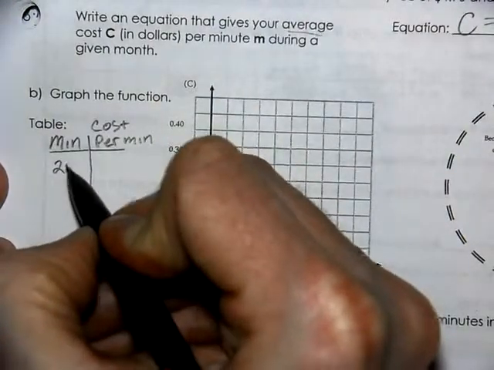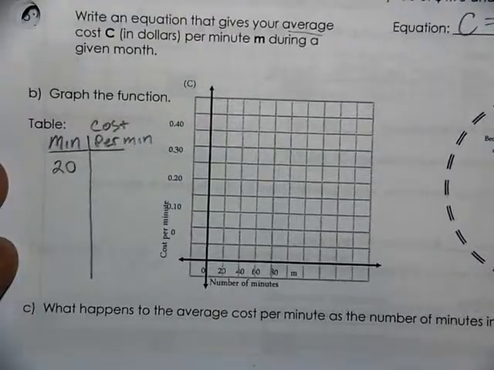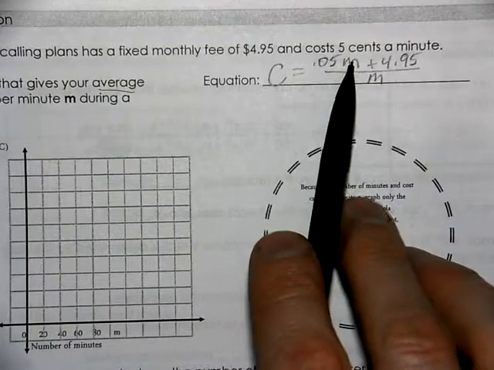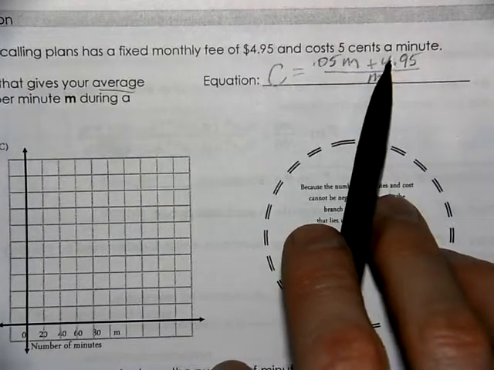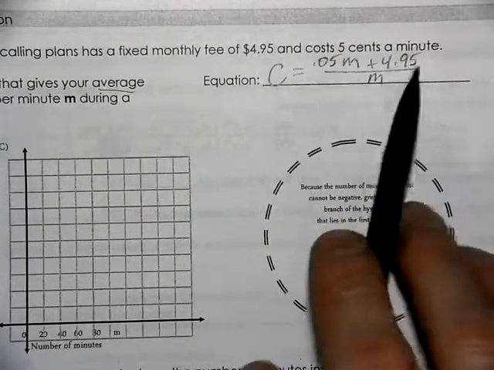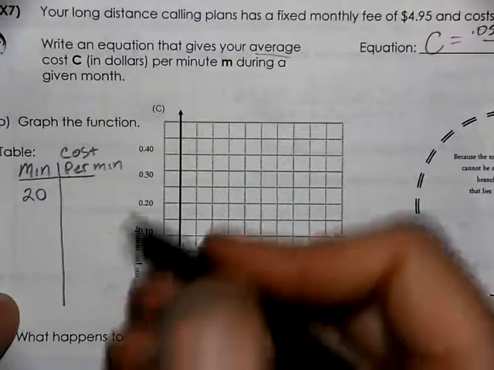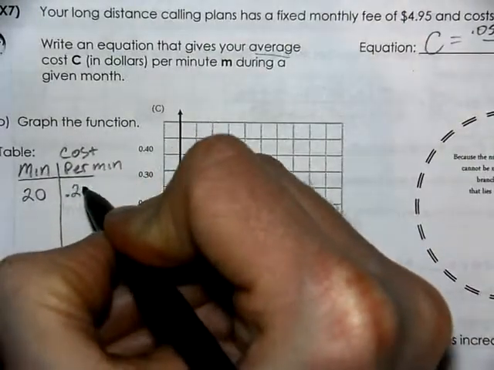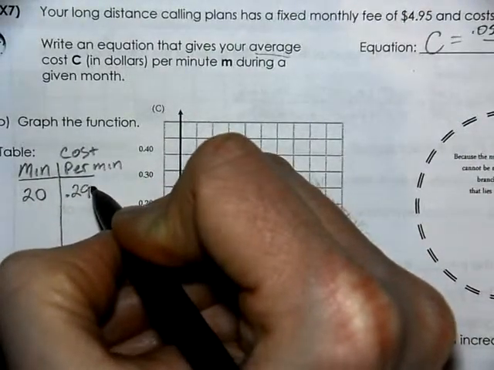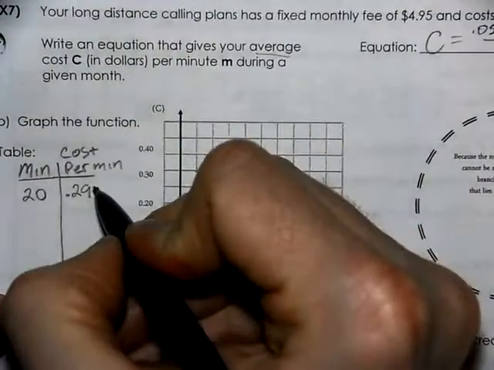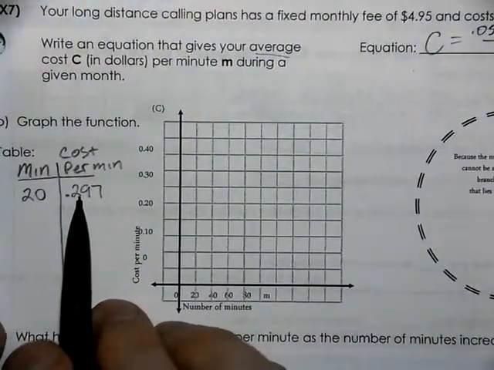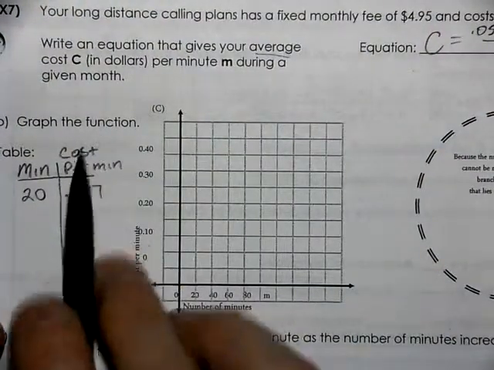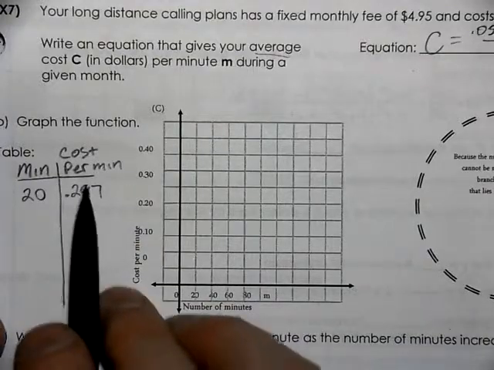What if you talk for 20 minutes and you type that into your calculator? 0.05 times 20 plus your $4.95, and divide that by your 20, and you're going to get that each minute costs almost 30 cents.